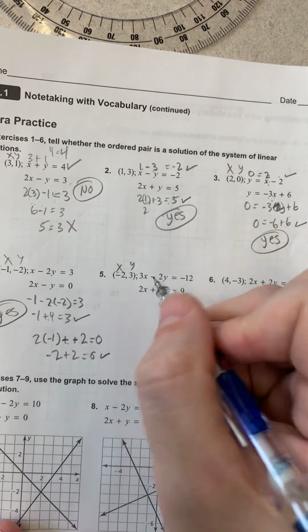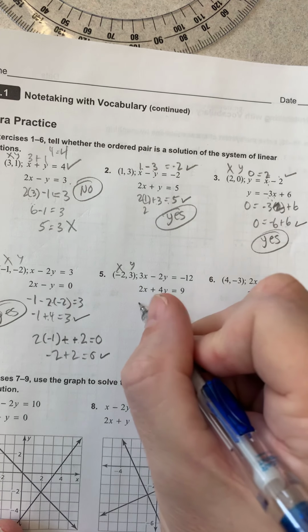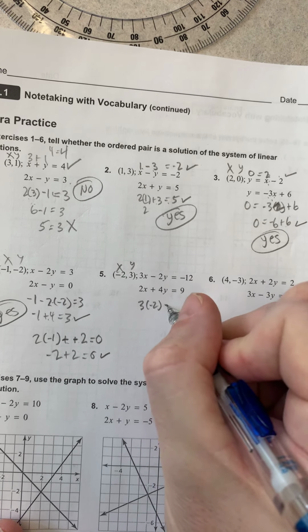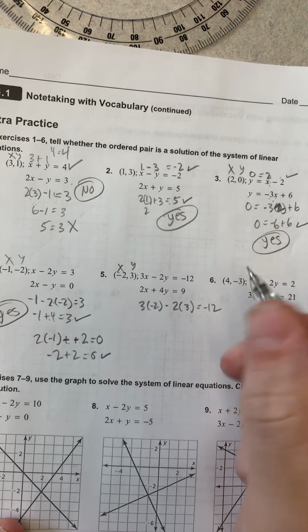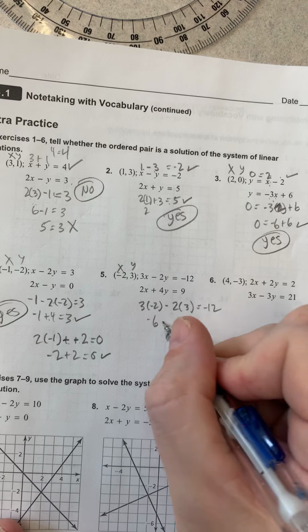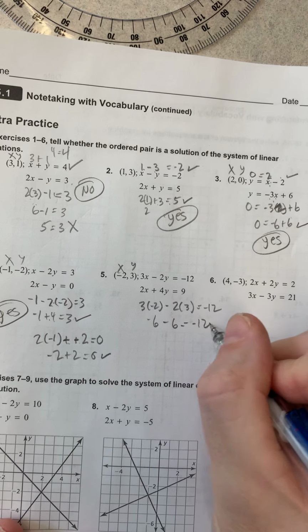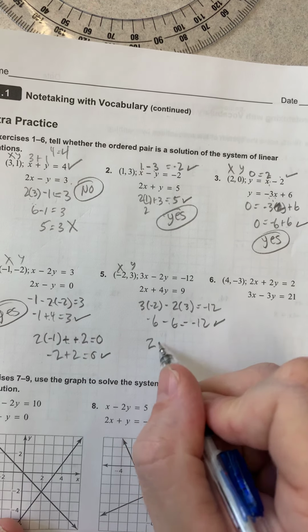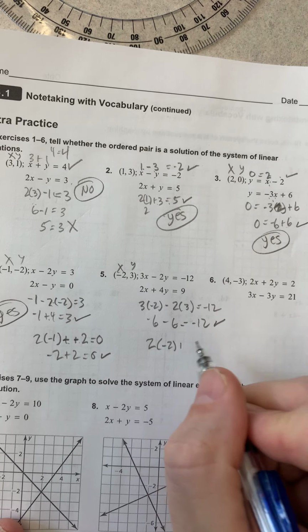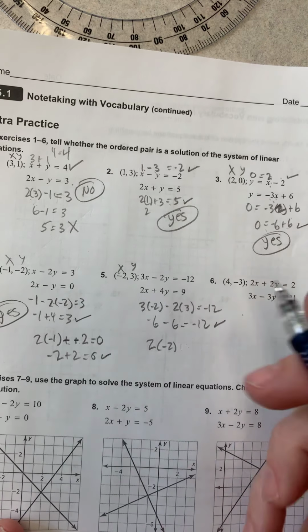X and Y, 3 times negative 2 minus 2 times 3, does that equal negative 12? Negative 6 minus 6 is equal to negative 12. Negative 6 minus 6 indeed equals negative 12. Now 2 times negative 2, whoops, that's not a plus, that's a minus.